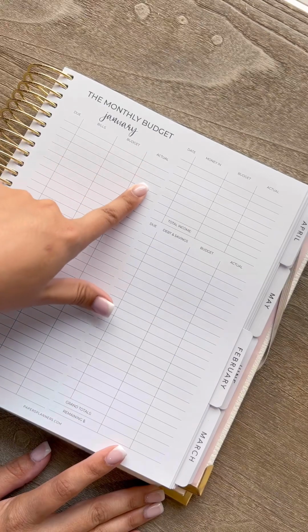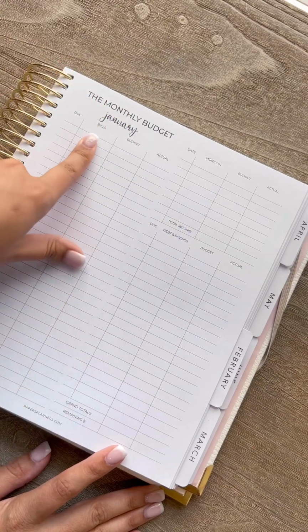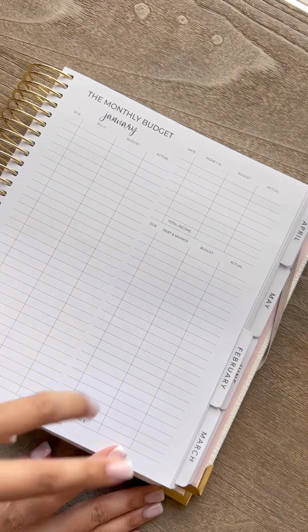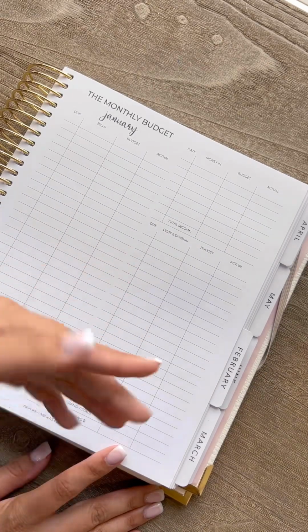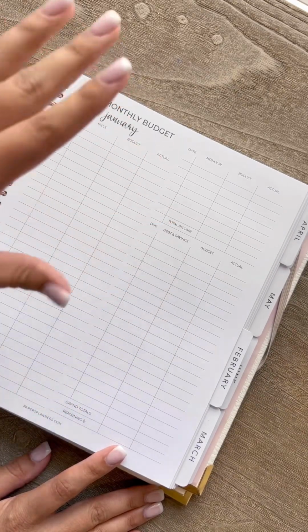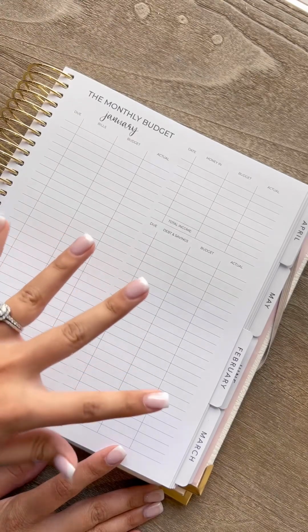Update the actual amount once your bills come out. So you're going to write down your electricity, everything. You're not going to track each time you go get gas or groceries, for example, but the total at the end of the month is what you'll track here in the actual, because this is a monthly overview, and this is going to give you an idea of what each month looks like.